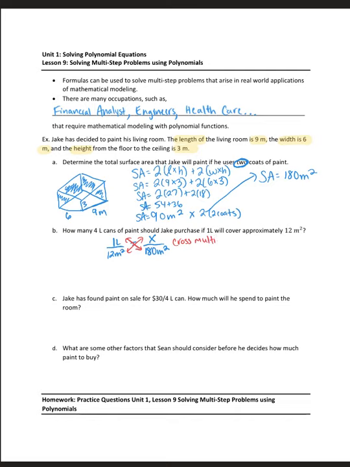We've set up this proportional relationship. We should know how to solve. So we're going to have 12 times x on one side is going to equal 180 on the other side. So we'll divide both sides by 12. We should find that x is going to equal 15 liters we're going to need.